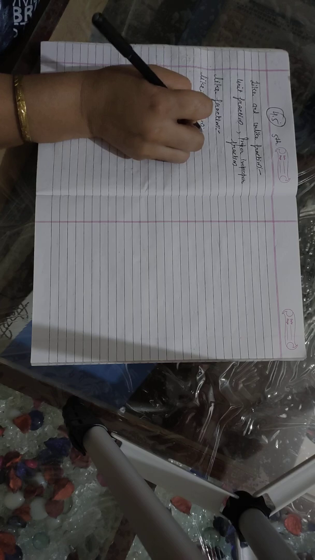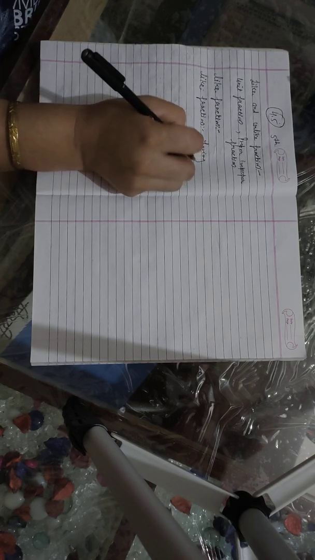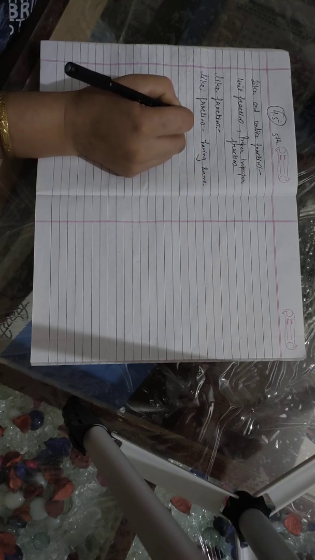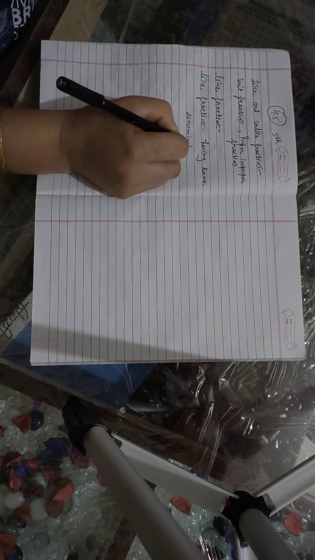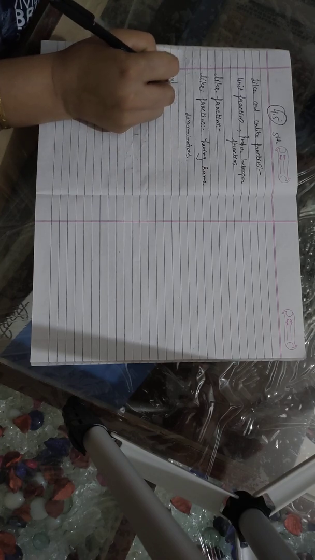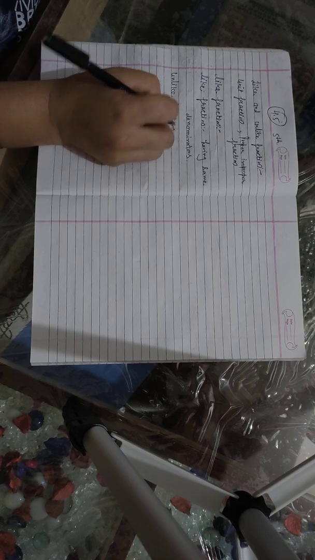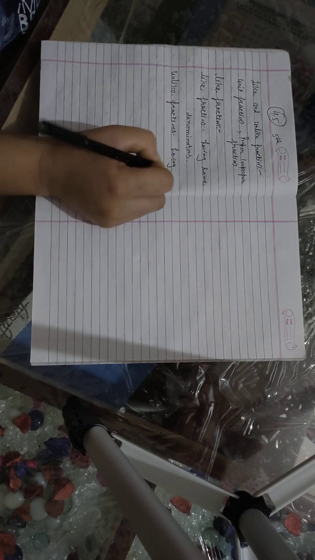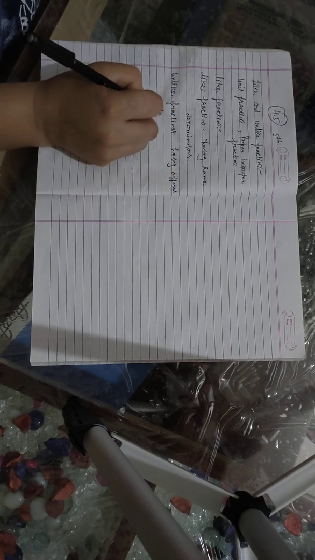Like fractions having same denominator, having same denominators. Unlike fractions having different denominators.